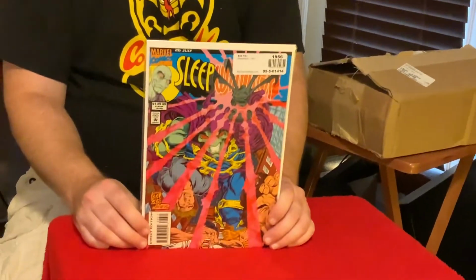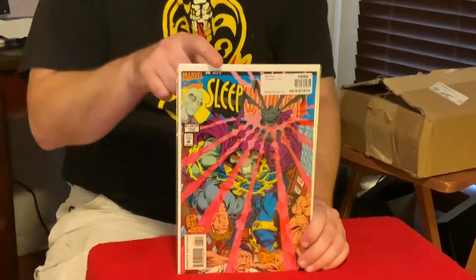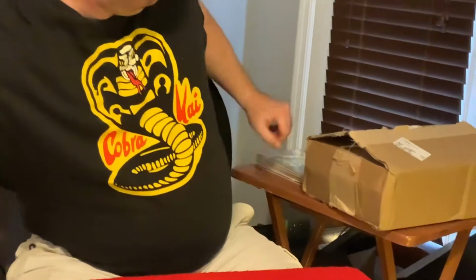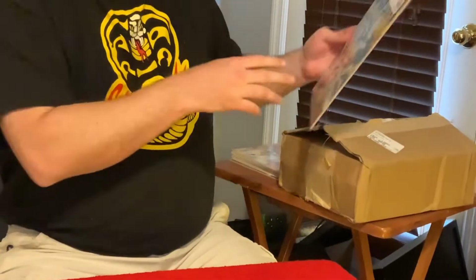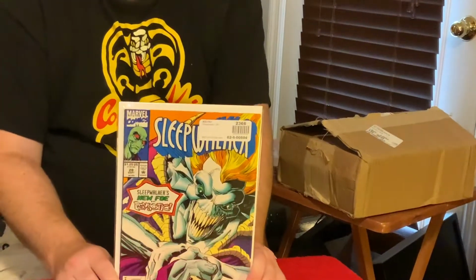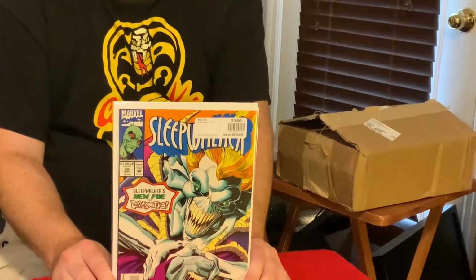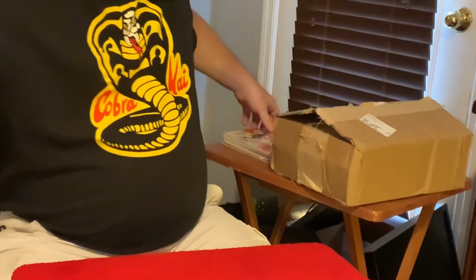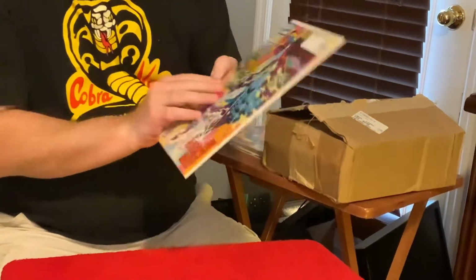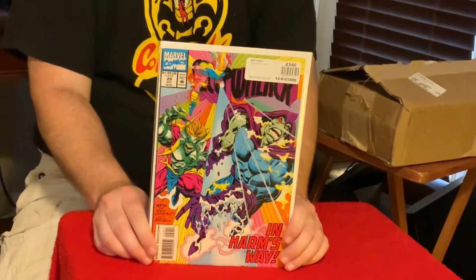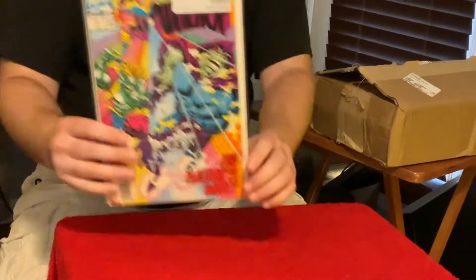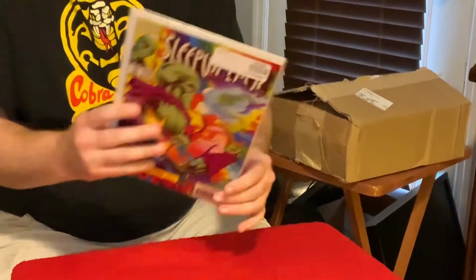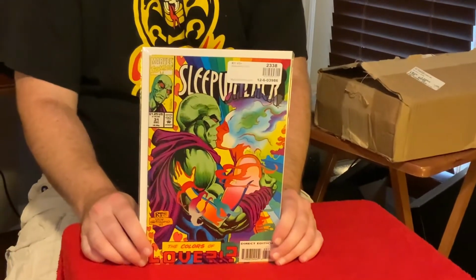Sleepwalker 26, a little bit different logo here. They actually put the number up at the top of the issue. Sleepwalker 28, they introduced a new villain for Sleepwalker called Psychotic. Sleepwalker 29. Sleepwalker 31.